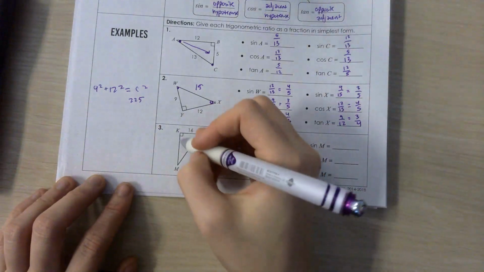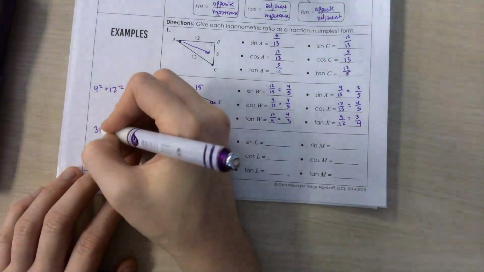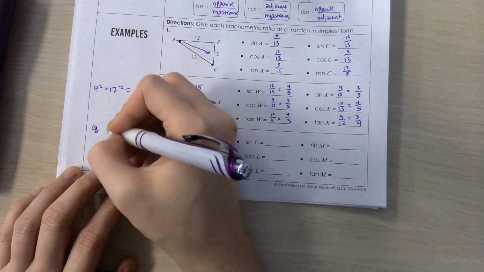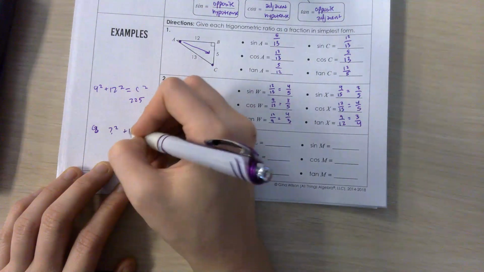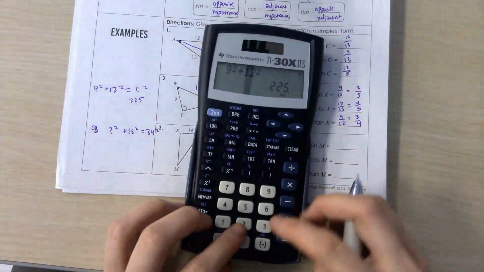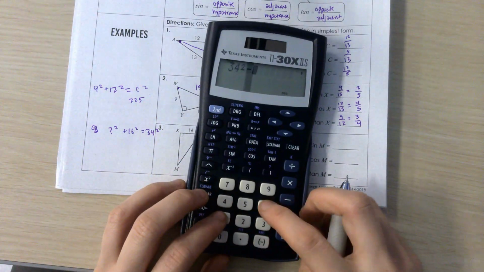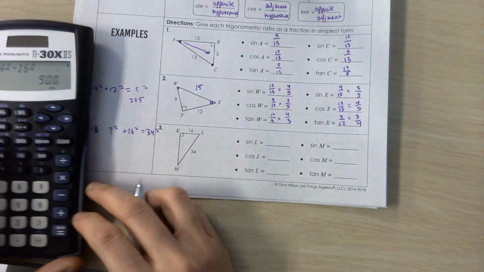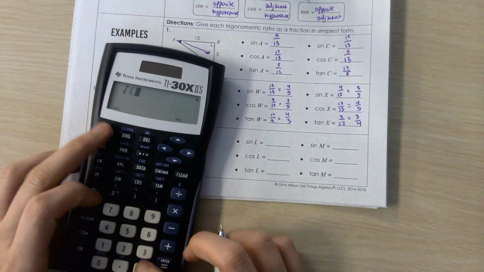Alright, let's find the missing side using Pythagorean. So, question mark squared plus 16 squared equals 34 squared. 34 squared minus 16 squared equals 900. So that's 30, pretty sure. Yep.